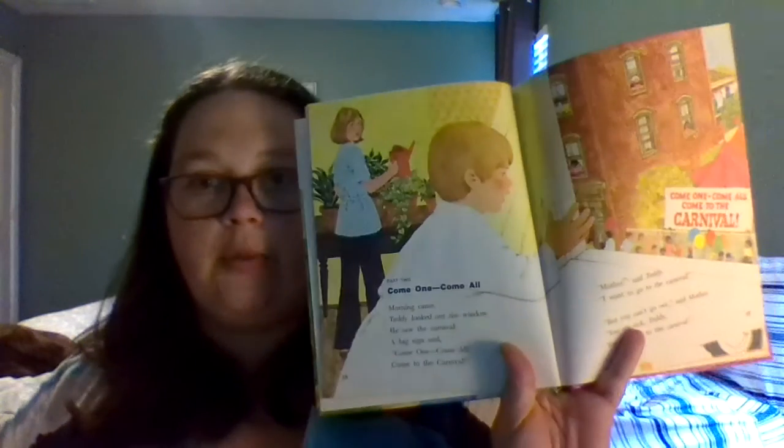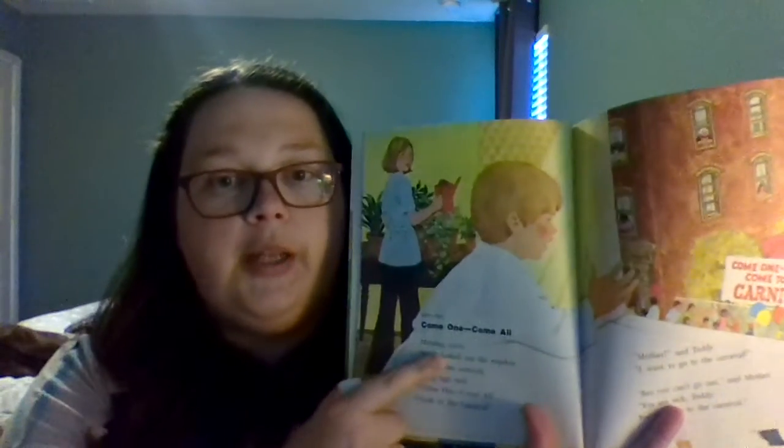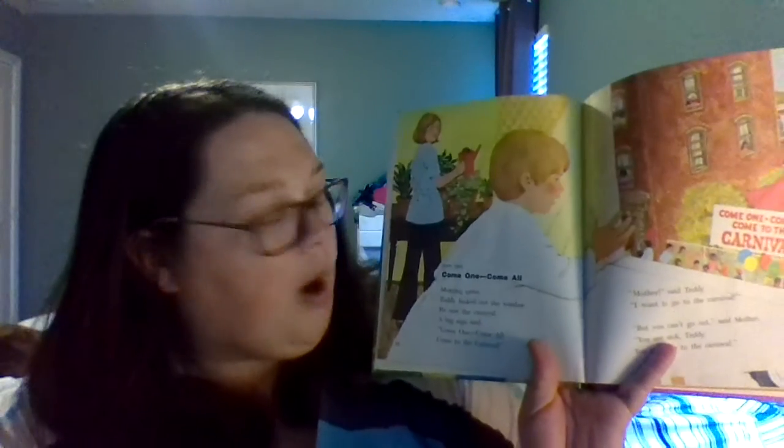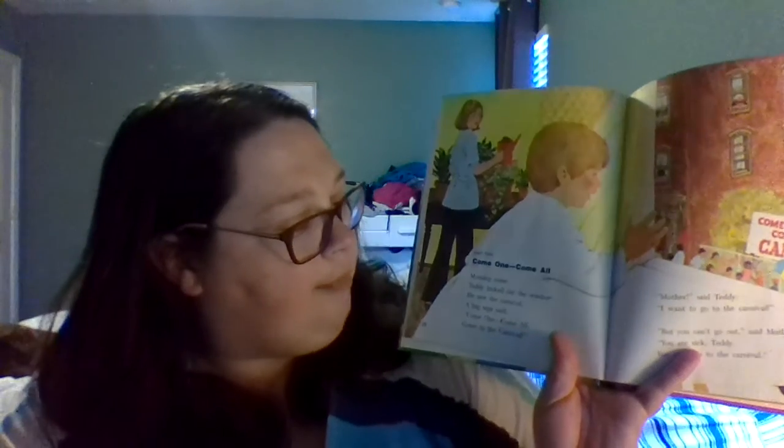And then we will go over and talk about it. Now, remember, Teddy, he went to sleep. Now he wants to go to the carnival. I'm going to show you the picture. I'll read it, and then I'll show you these pictures. See? So morning is your first word. You should underline that word morning. It has that OR, or morning came.